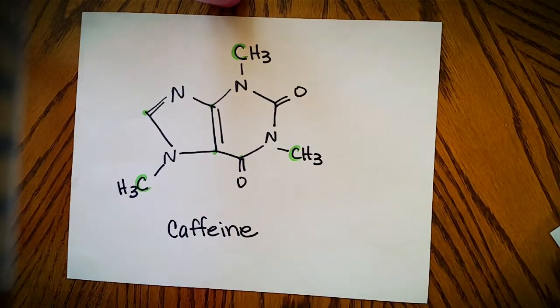Organic compounds often have hydrogen. Sometimes they'll have nitrogen or oxygen. They can be big, they can be small. There's lots of different types, but again, if carbon is present, it's organic.